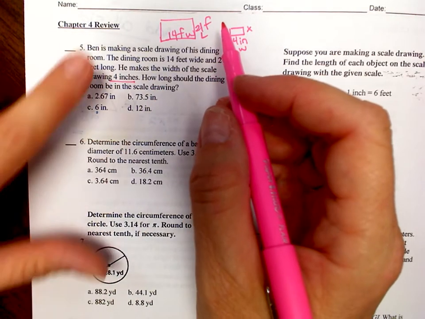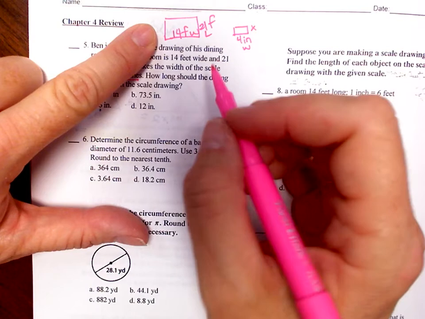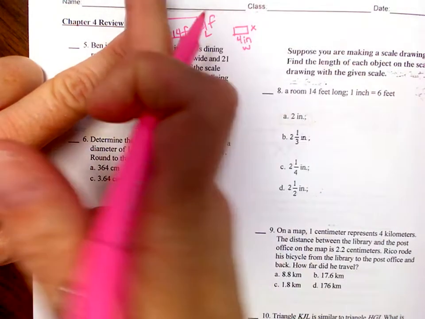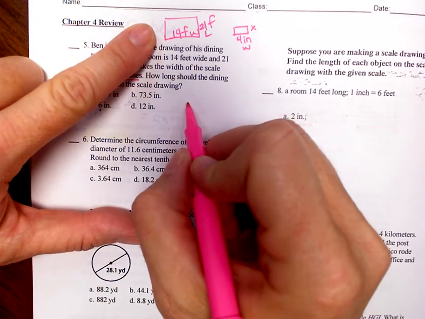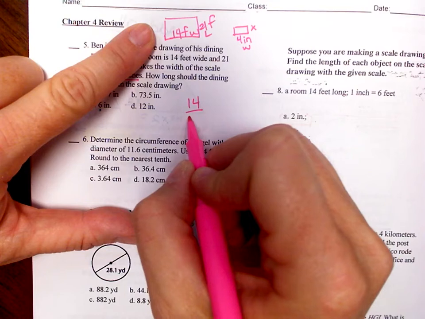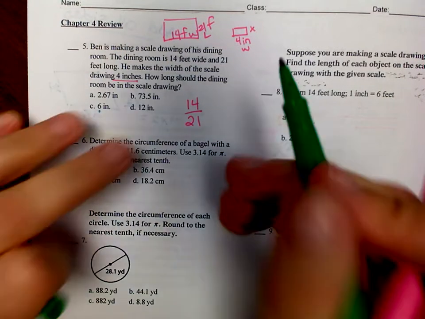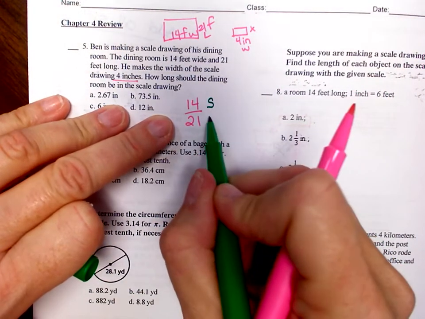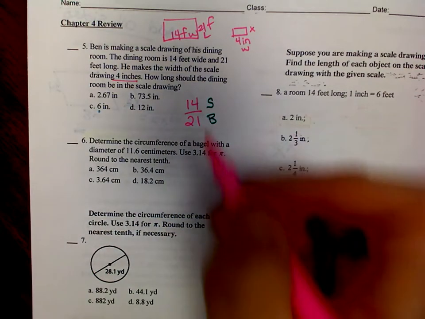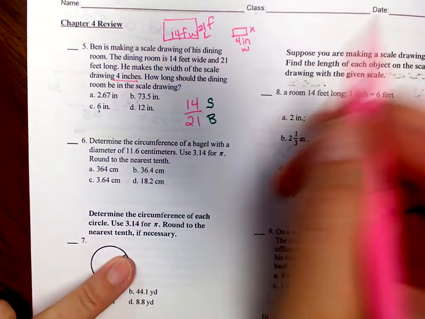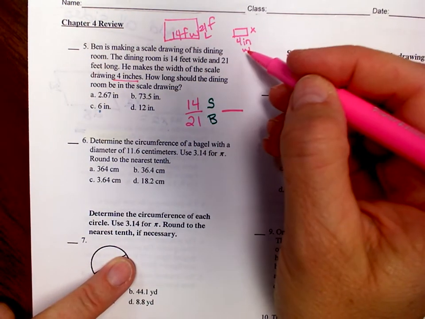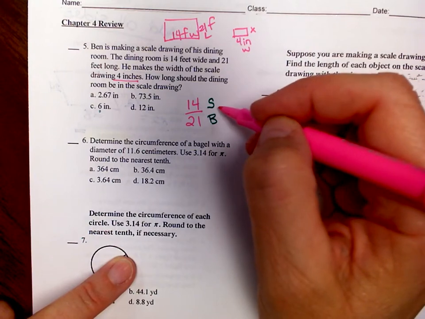So I'm going to take this figure. This is what I like to do, is keep my figures on each side. So we have 14 over 21. And I'm going to label this as the side and the bottom of figure 1. So now then on figure 2, which one's my side?